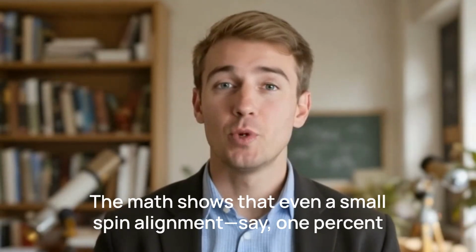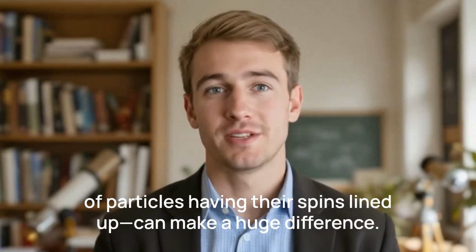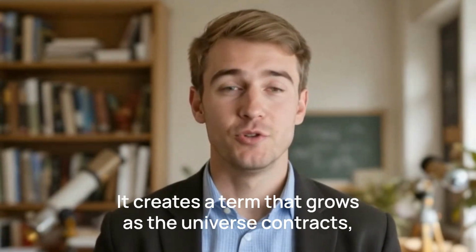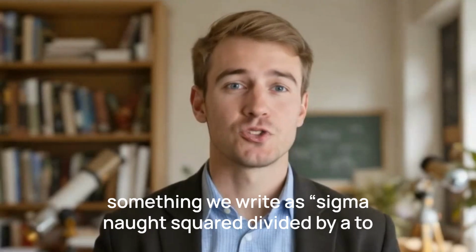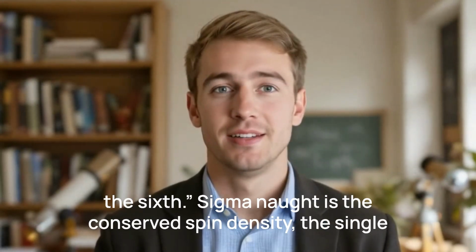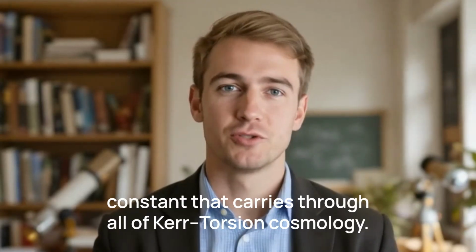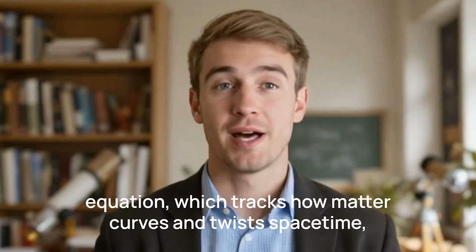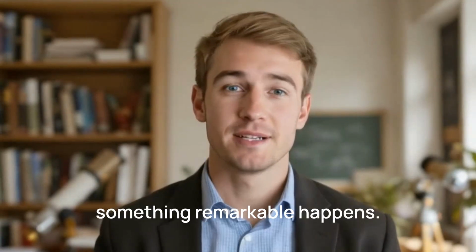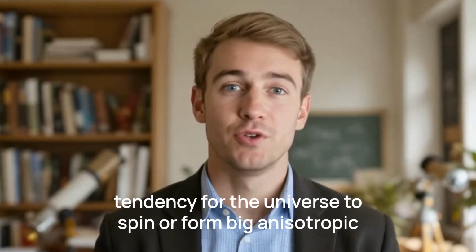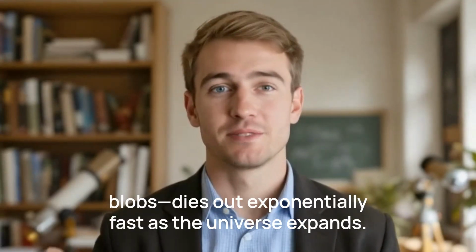The math shows that even a small spin alignment, say 1% of particles having their spins lined up, can make a huge difference. It creates a term that grows as the universe contracts, something we write as sigma naught squared divided by a to the sixth. Sigma naught is the conserved spin density, the single constant that carries through all of Kerr Torsion cosmology. When you insert that spin-torsion term into the Raychaudhuri equation, which tracks how matter curves and twists spacetime, something remarkable happens. The equation predicts that any initial vorticity, any tendency for the universe to spin or form big anisotropic blobs, dies out exponentially fast as the universe expands.